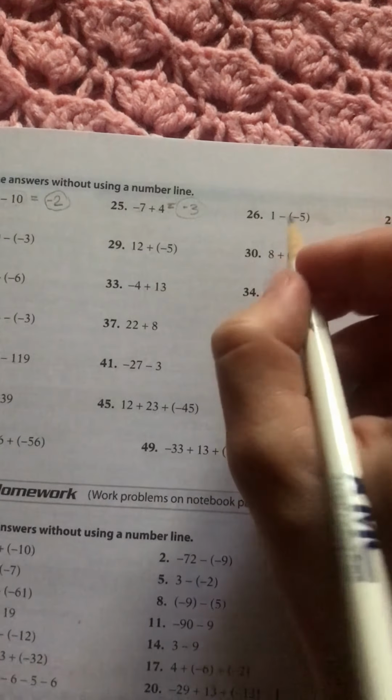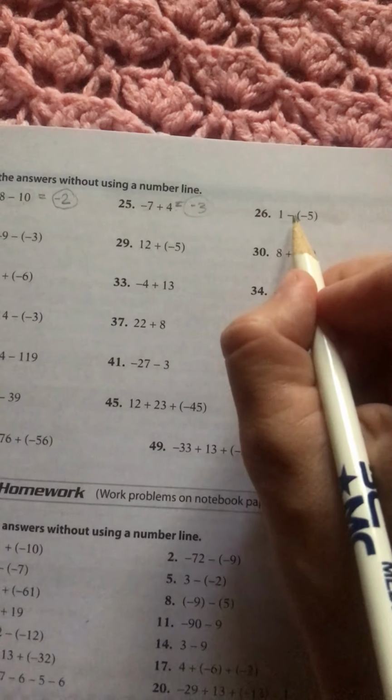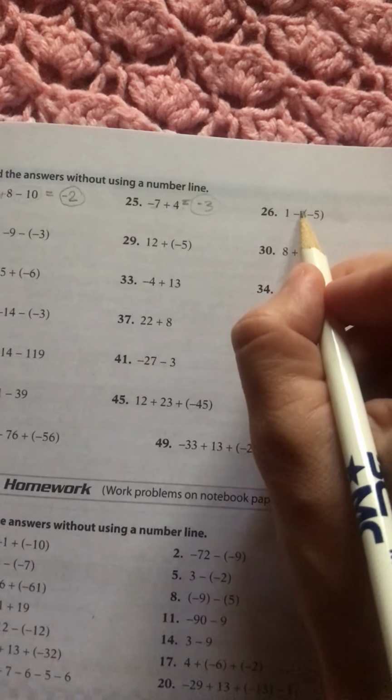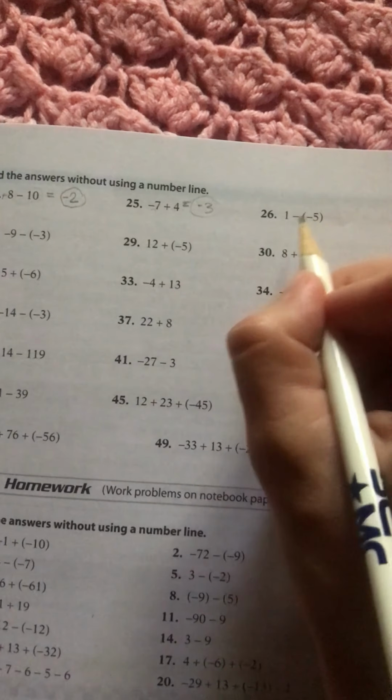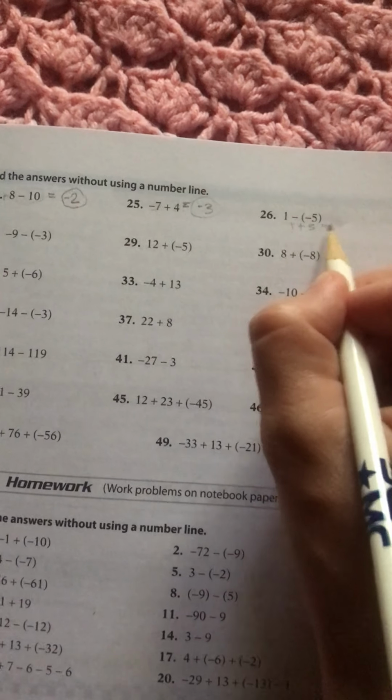Okay, so here's a good one. We've got to get it out of the parentheses and work it out first. Well, we just know that negative times a negative makes a positive. So it's really a lot simpler when you just write it out like that. And now you can work it out. That's 6.